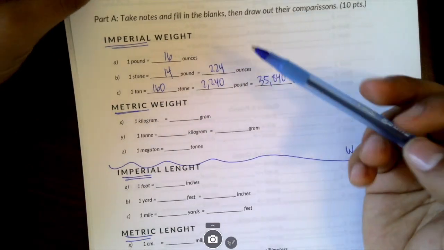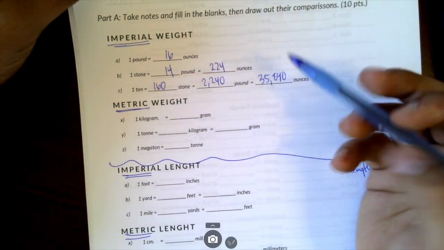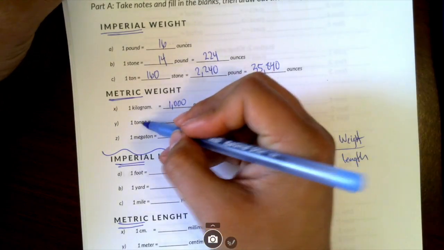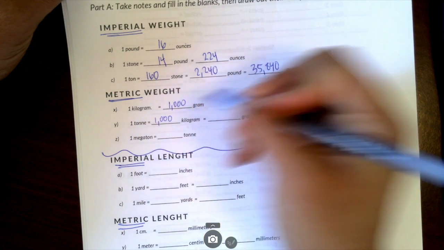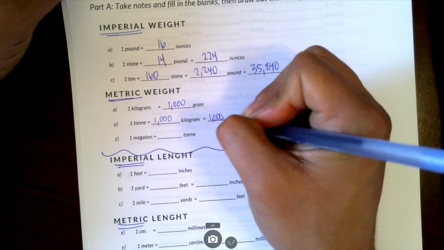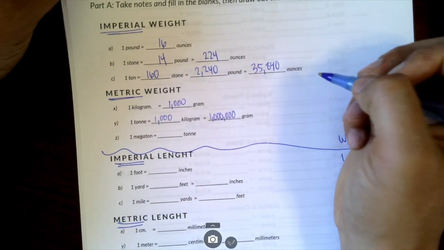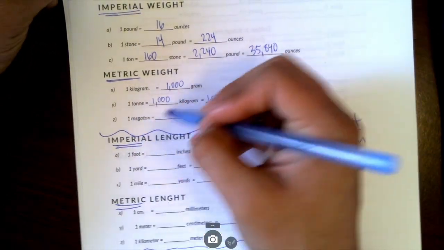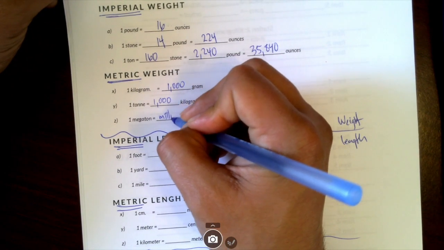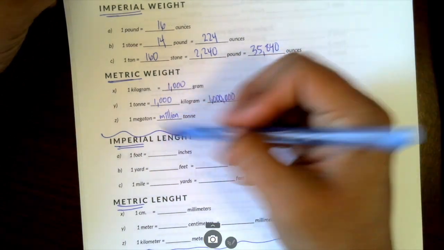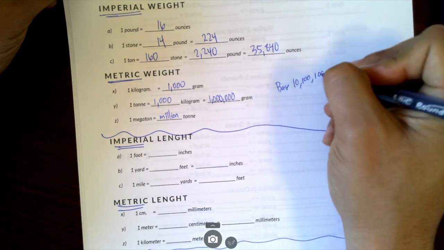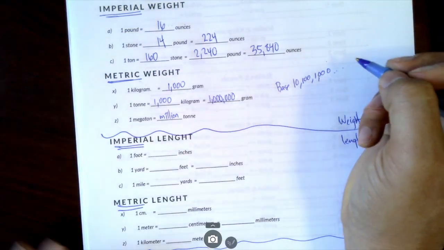So what's nice about the metric system is that the numbers are simple. 1 kilo is 1,000 grams. 1 ton is 1,000 kilograms. That means 1,000 times 1,000, that's 1 million. So 1 ton is 1,000,000 grams. And then 1 megaton is 1,000,000 tons. So I'm just going to write 1,000,000. So these are all base 10. Base 10, 100, 1,000. Basically, it's all ones with zeros.